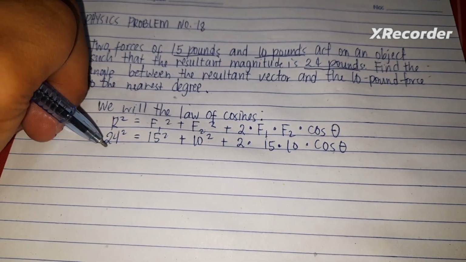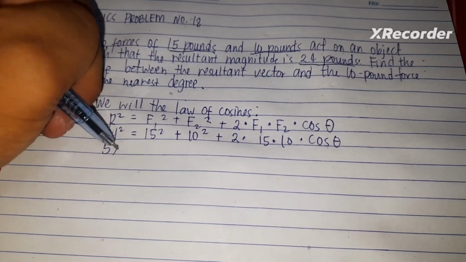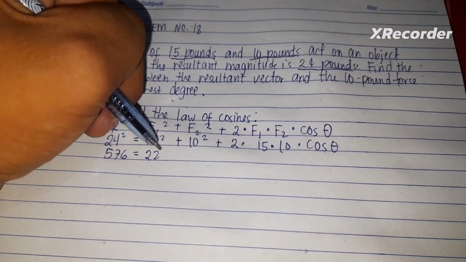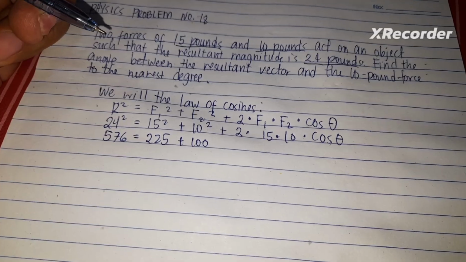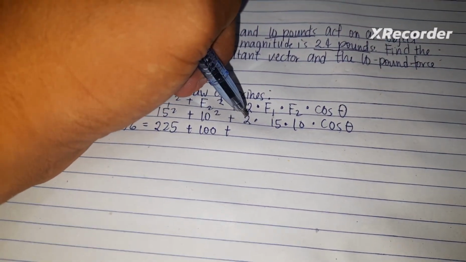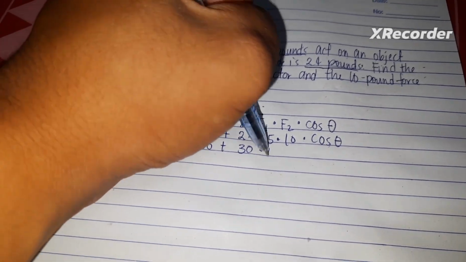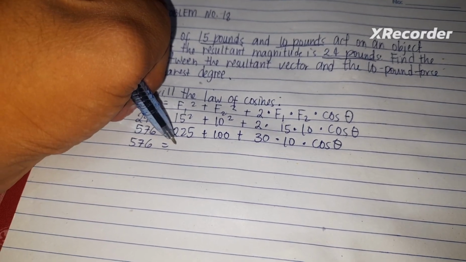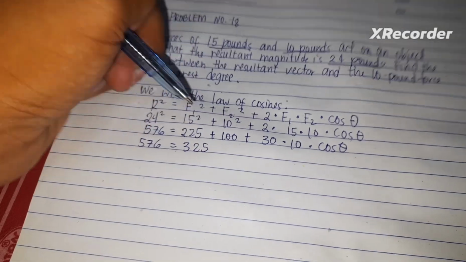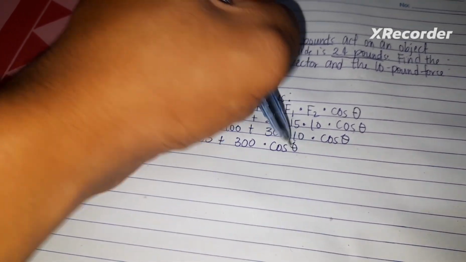Let's simplify: 576 equals 225 plus 100 plus 300 times cosine of theta, so 576 equals 325 plus 300 times cosine of theta.